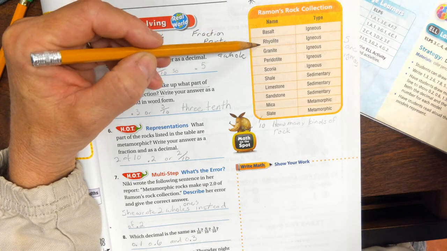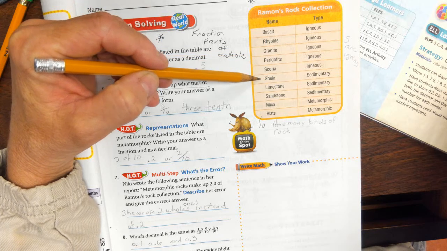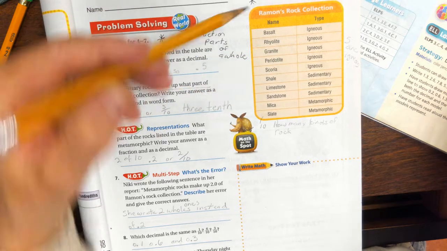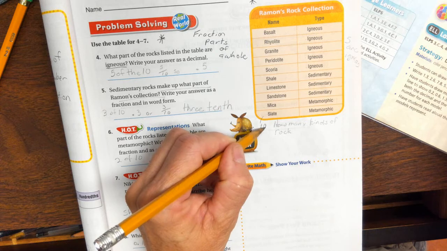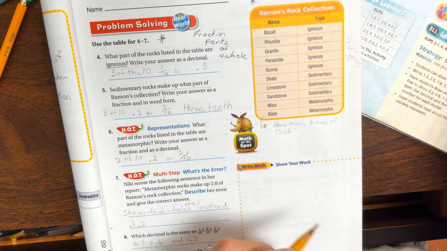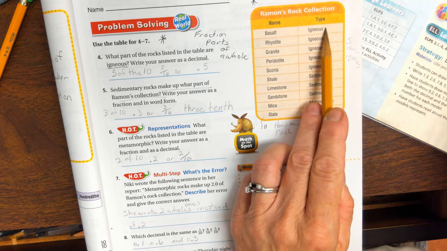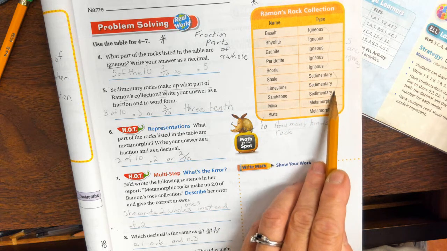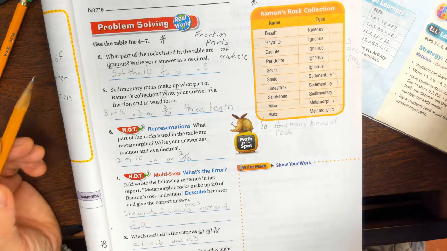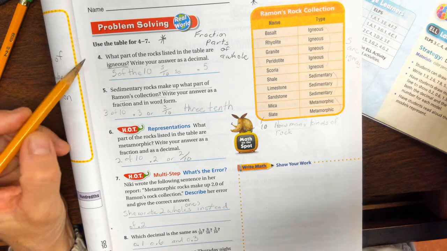We have 1, 2, 3, 4, 5, 6, 7, 8, 9, 10. So I wrote a little 10 down here because we're going to need to know how many there are. And there's 3 different types. There's one type, there's another group, there's another group. Now let's see what the questions are.